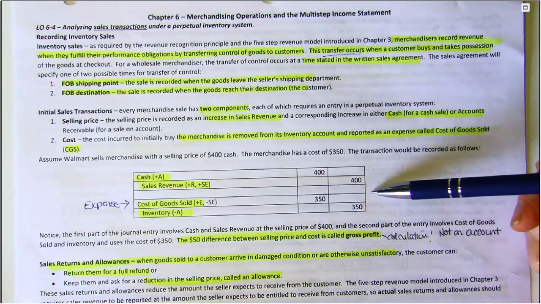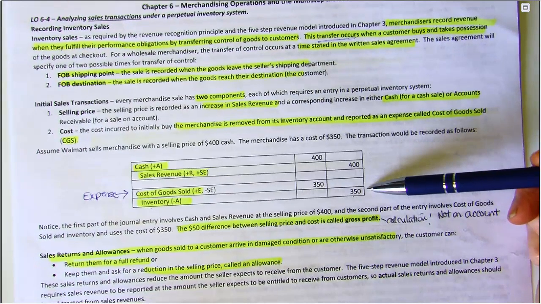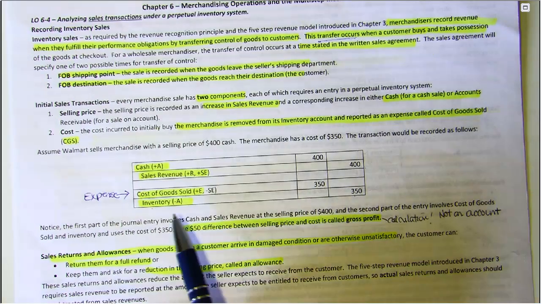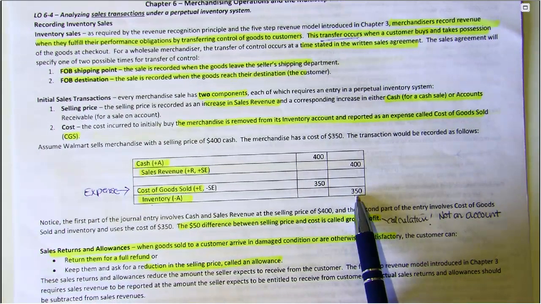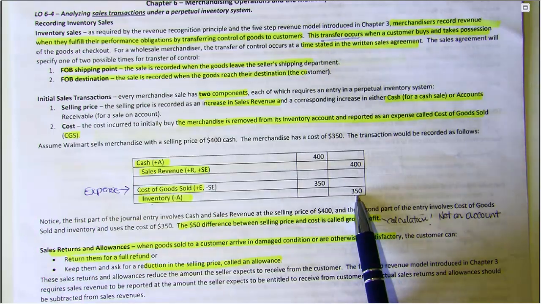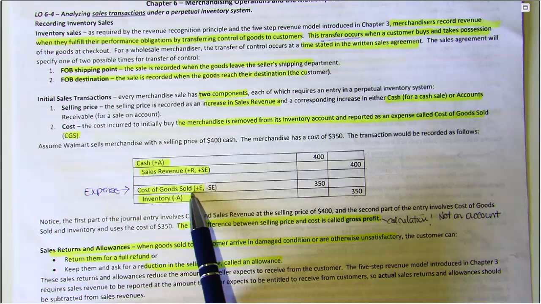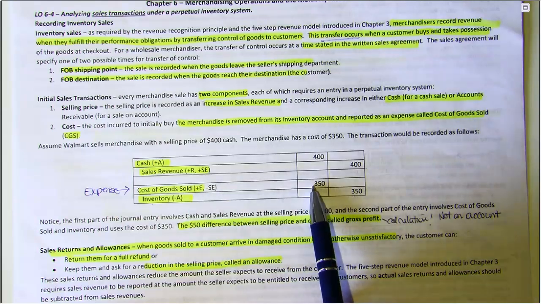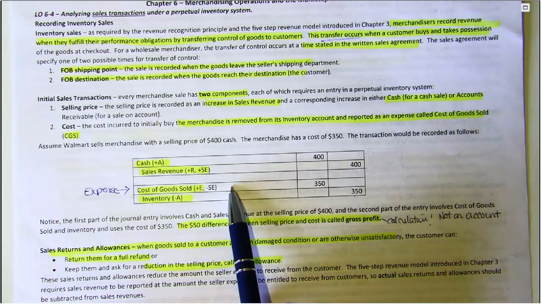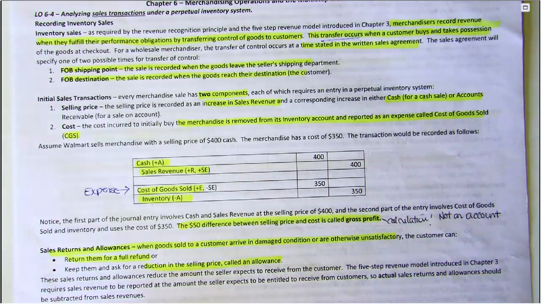The second journal entry updates your inventory account. We credit to take out of inventory the cost of what was sold. Because remember, in a perpetual inventory system, we always have to update that inventory account. And we debit the expense account called cost of goods sold. It doesn't say expense next to it, but it is an expense account.